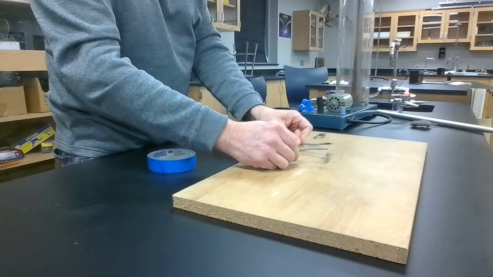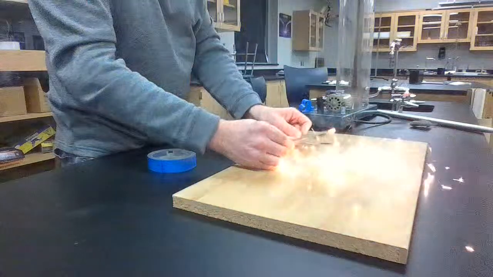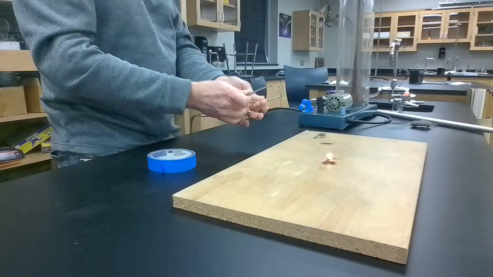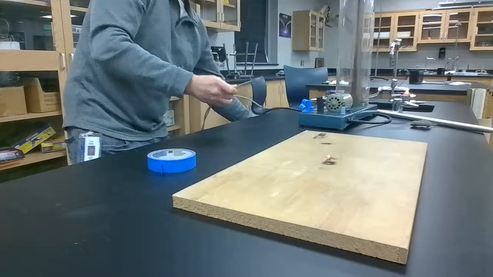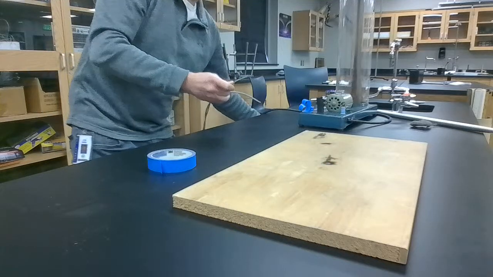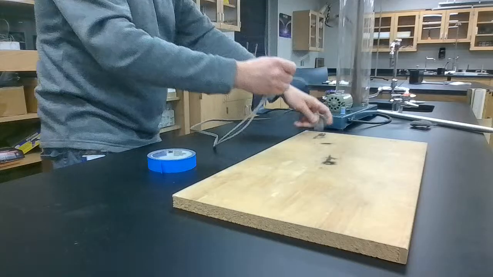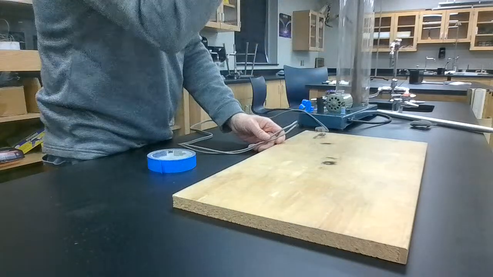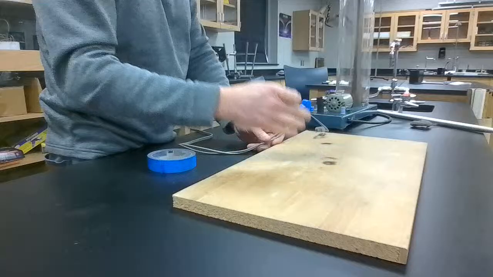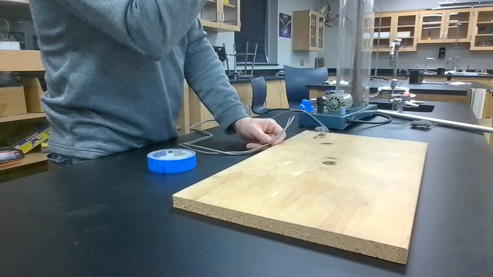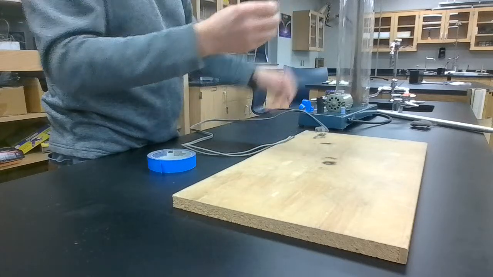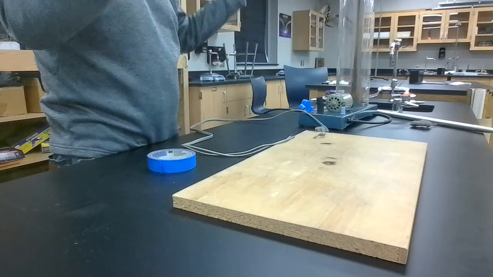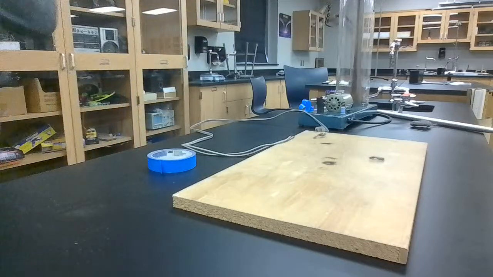Look at my face. 3, 2, 1. Destroyed. Okay? 120 volts. Versus 100,000 volts. What is the deal?